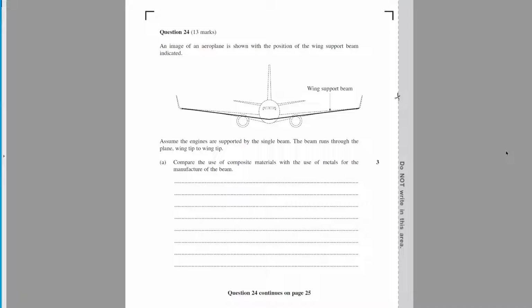In both metals and composites, high strength to weight ratios or low density materials are definitely preferable, because by reducing weight, we reduce the cost of fuel, and it makes the flights more cost efficient. Also, for both aluminium and composites such as CFRP, corrosion resistance is an important factor. However, an advantage of CFRP is they have increased fatigue resistance.